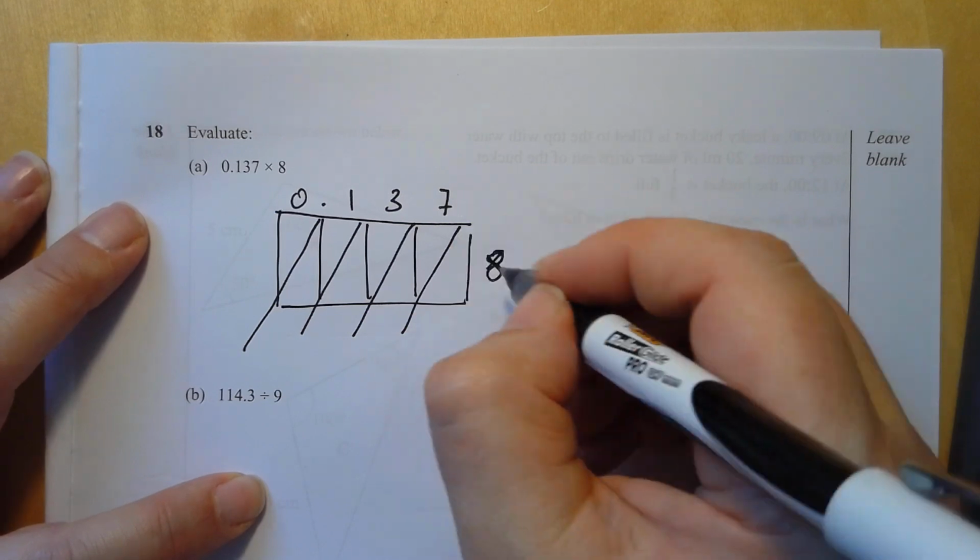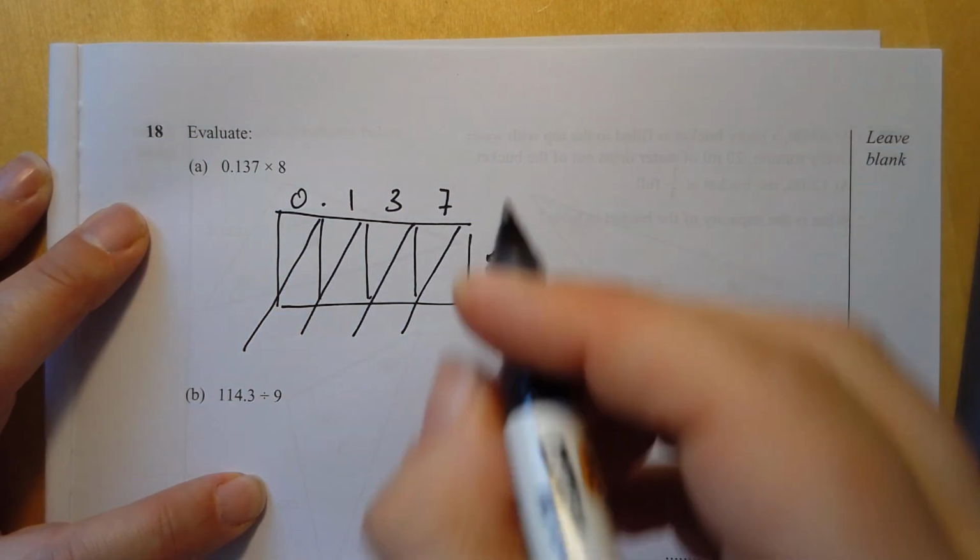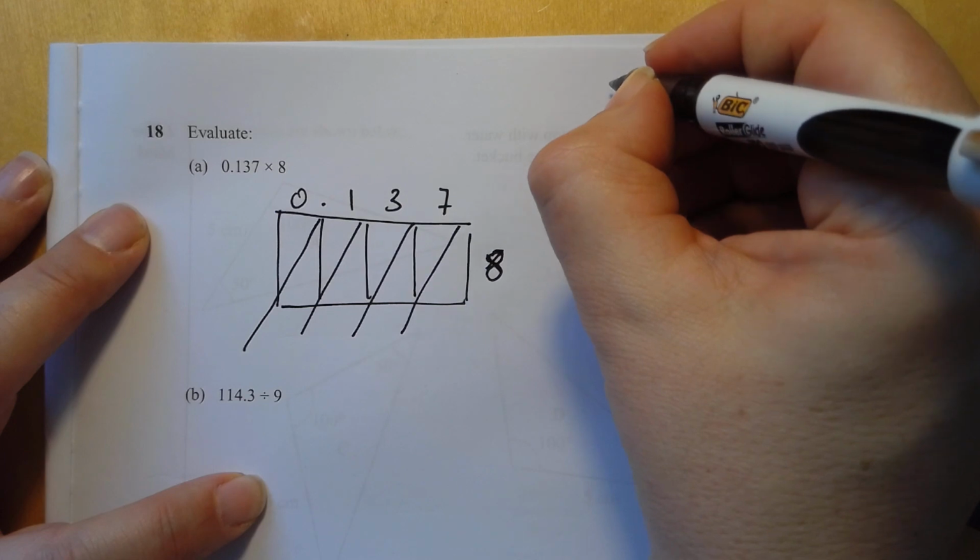Now we're multiplying 7 multiplied by 8. I always get this wrong. So what am I going to do? I'm going to check it.